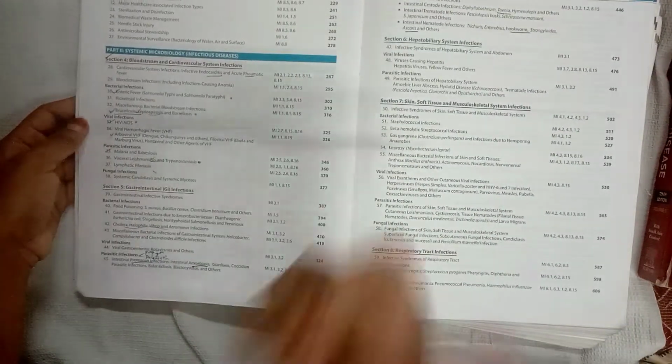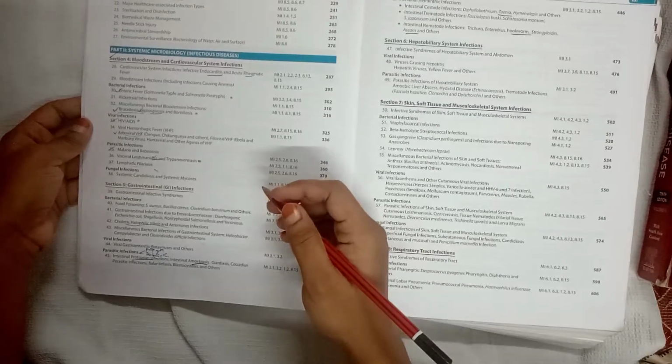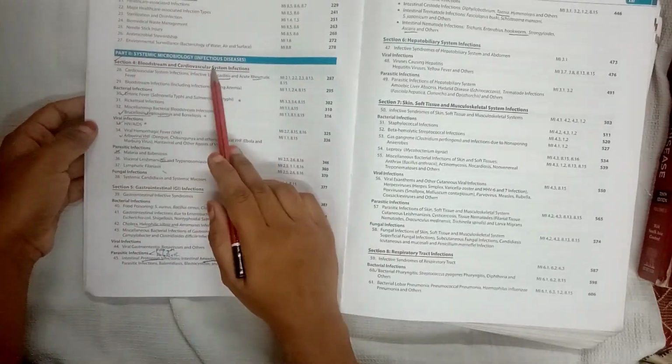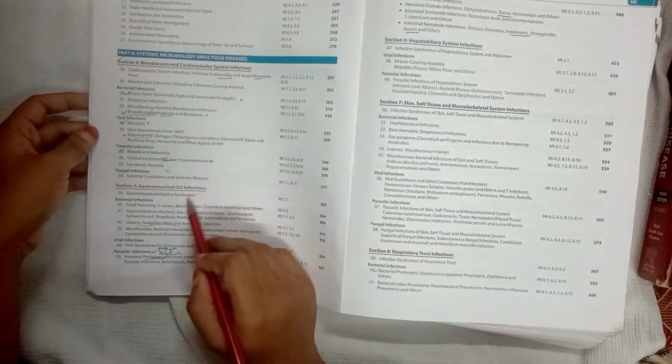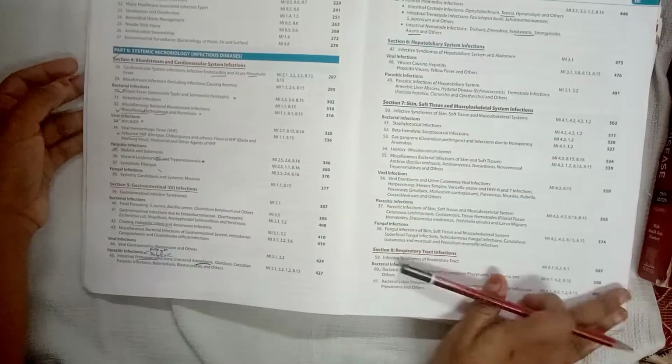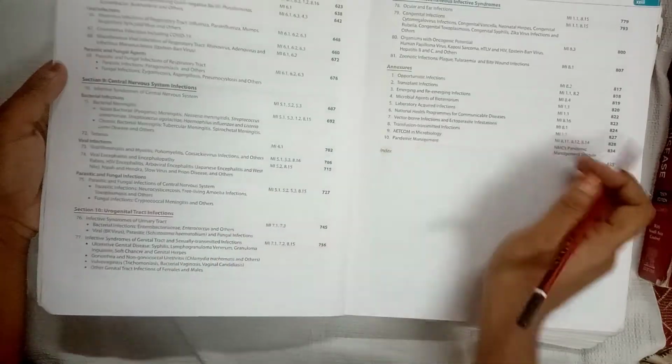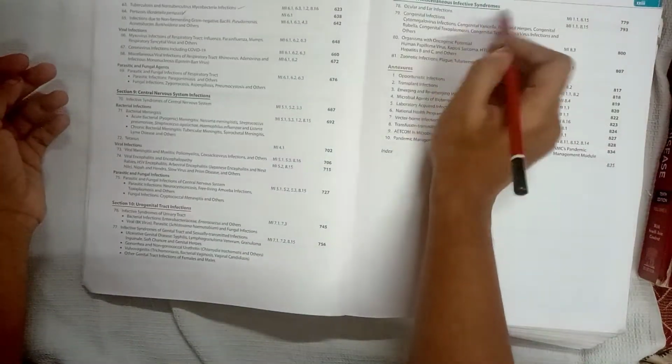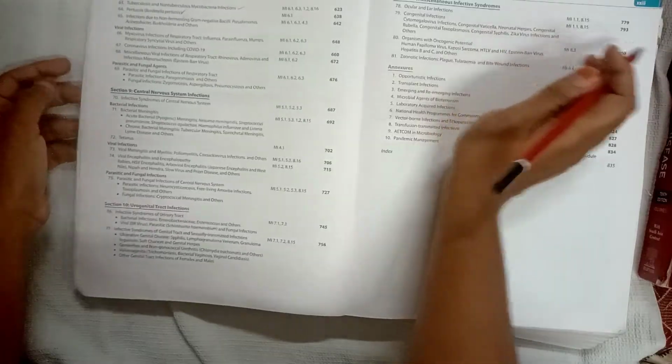It also contains system by system infections: bloodstream and cardiovascular system infection, GIT infection, hepatobiliary system infection, skin and soft tissue infection, respiratory infection, and finally CNS and urogenital system infections, and miscellaneous infection syndromes.